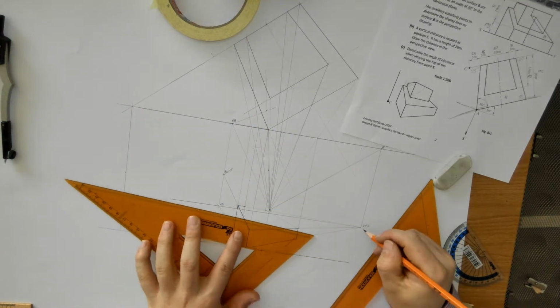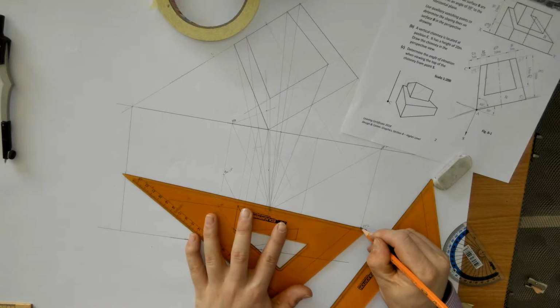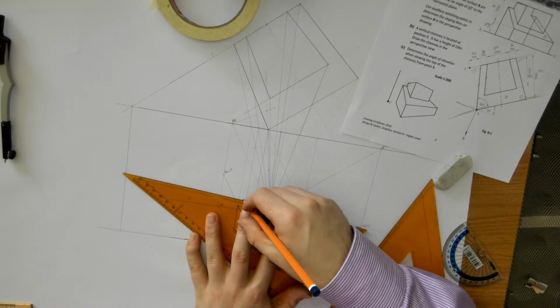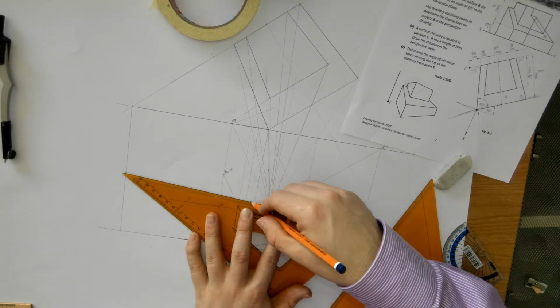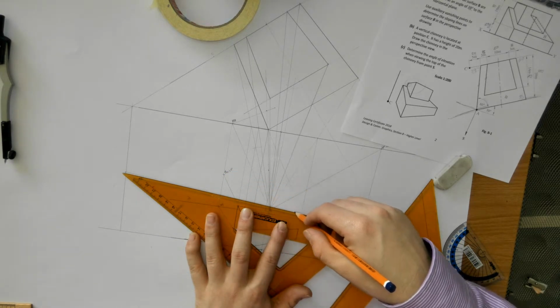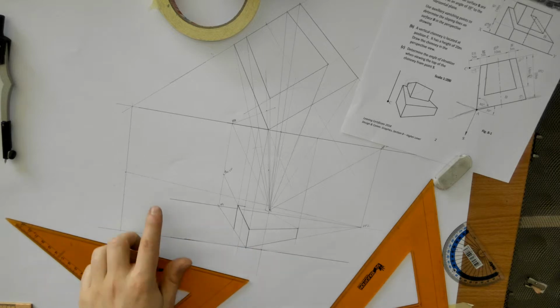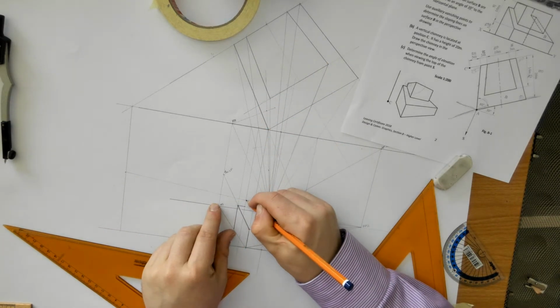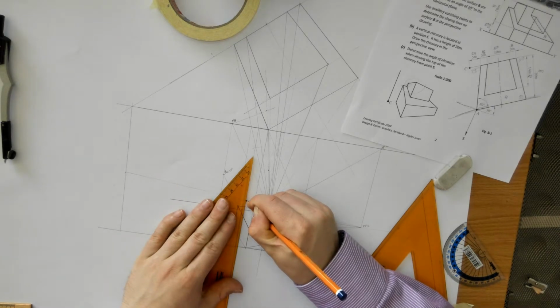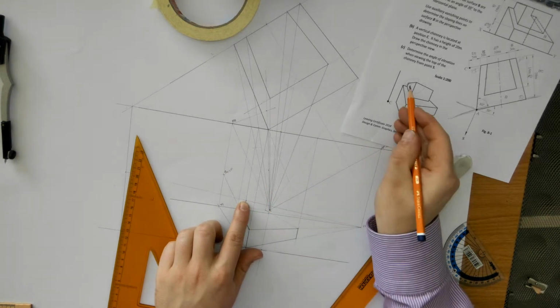So now I'm going to join 75 to VP2. Okay, and now where that crosses here is the point in question. So look, that point is that one there.